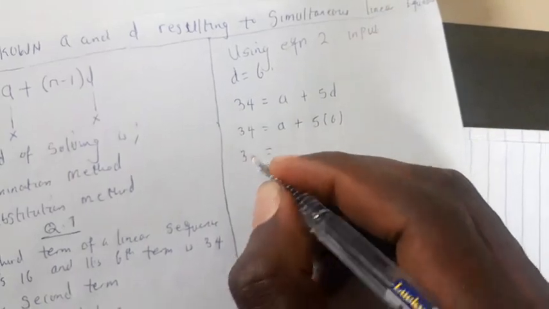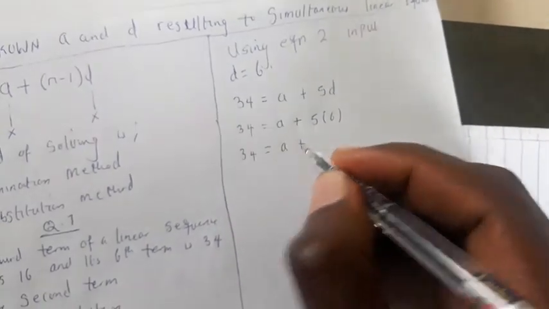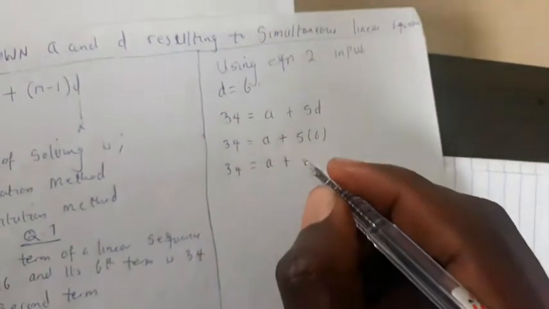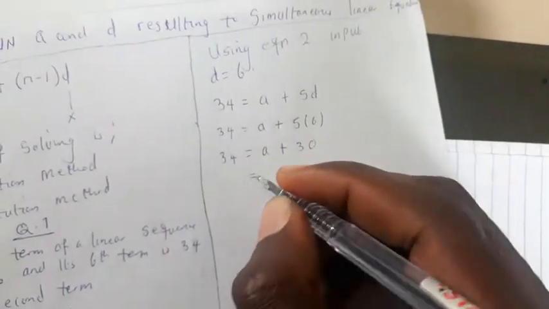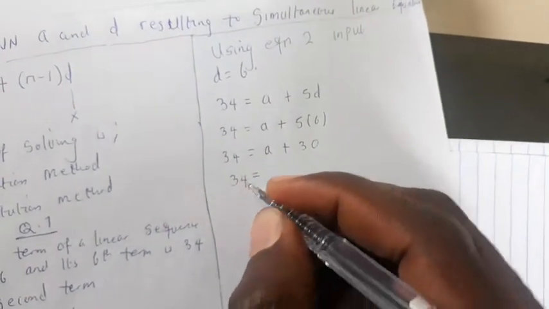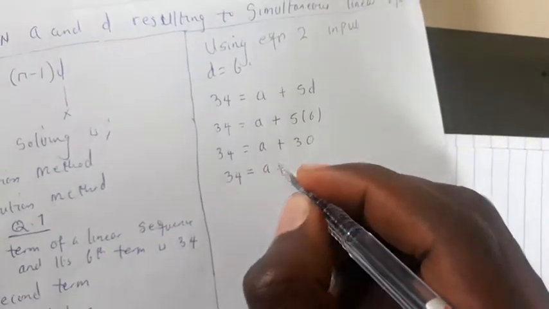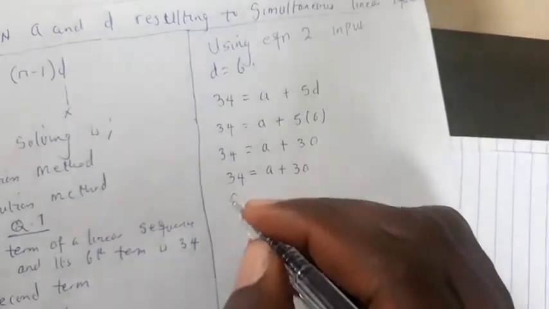We have 34 equals A plus. Now, 5 multiplied by 6 is what? 5 multiplied by 6 is 30. So we have 34 equals A plus 30. Collect like terms.